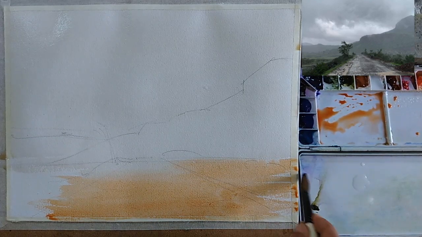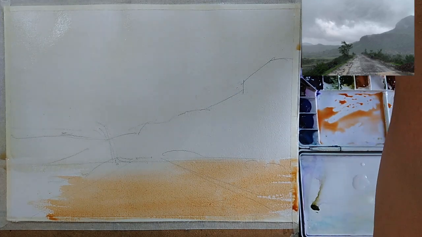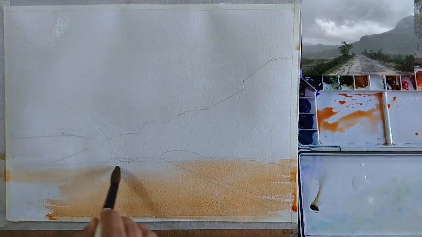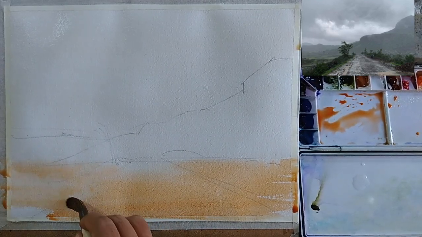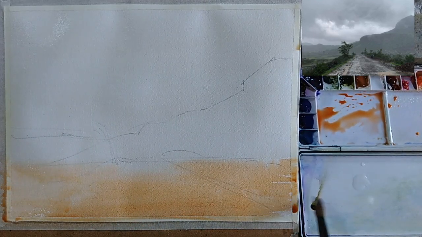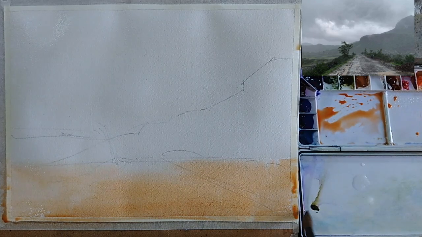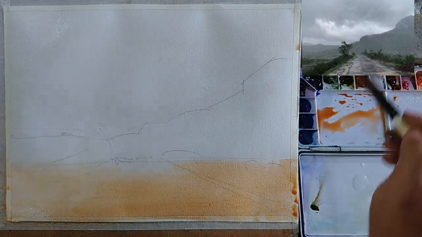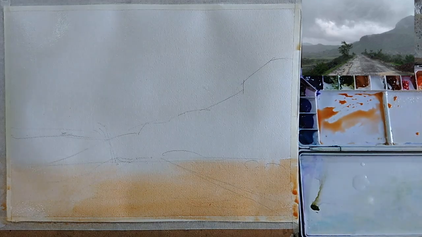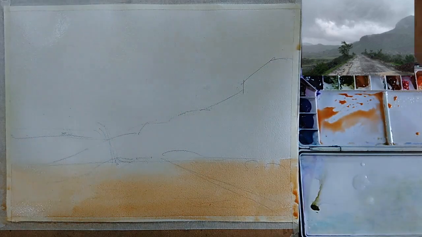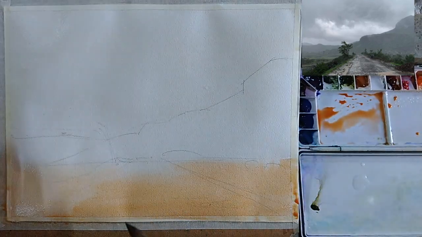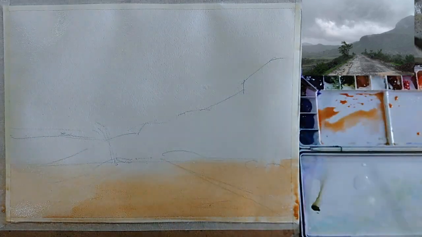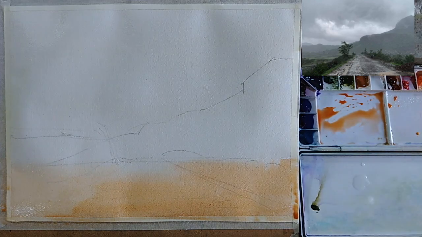I don't want anything very precise. It's very watery, if you see. And if you want, you can even make one more layer of watering, just to ensure that if your paper dries very fast, you can make another layer of wash.